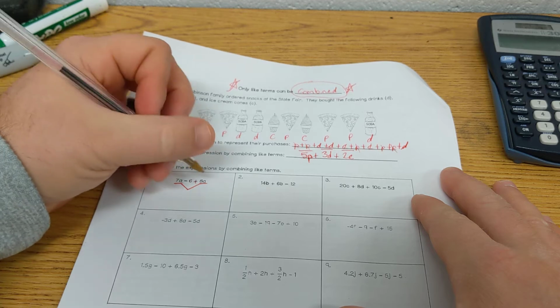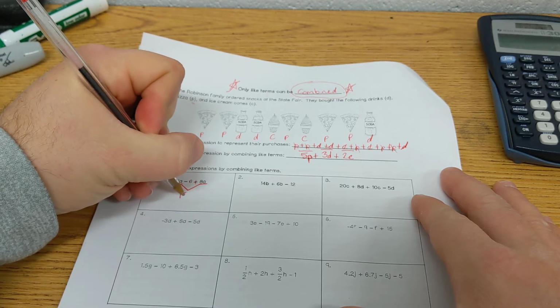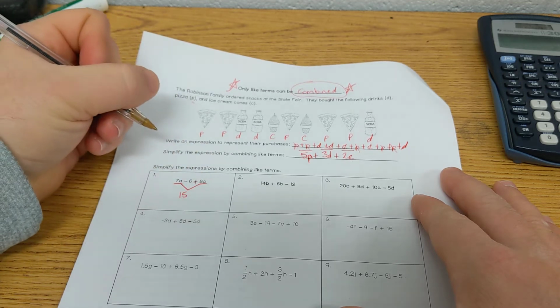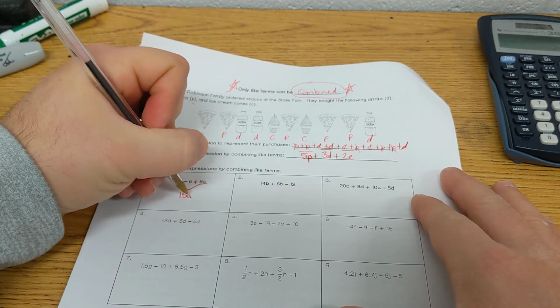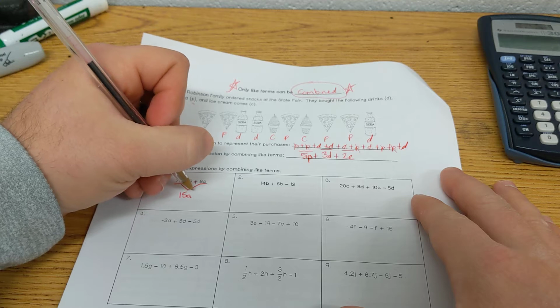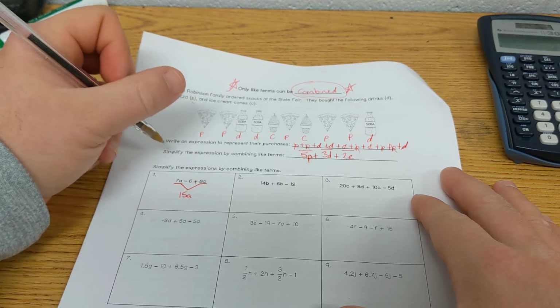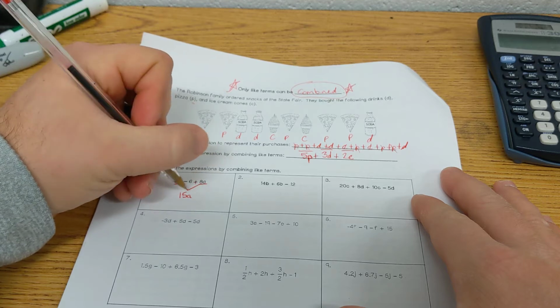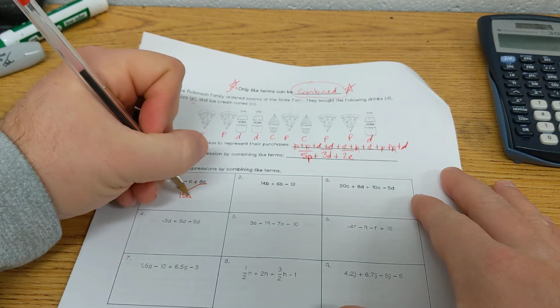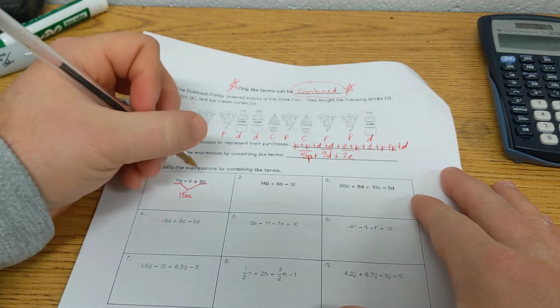So we're just going to add these two. So 7 plus 8, and then the A will just carry down. We don't combine the A. We're not going to say, well, there's 2 A's. We combine the like terms, the coefficients, we add those, and then carry the variable with it.